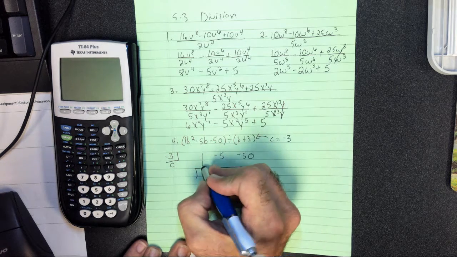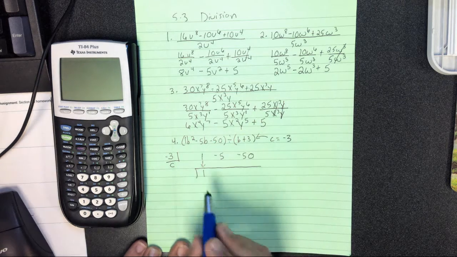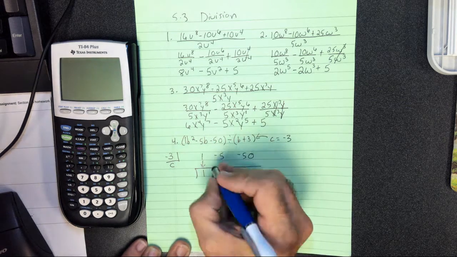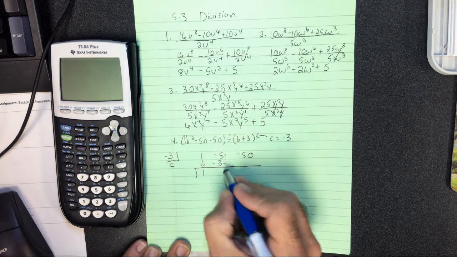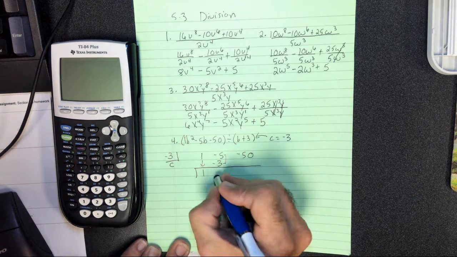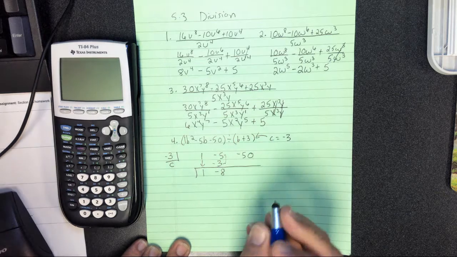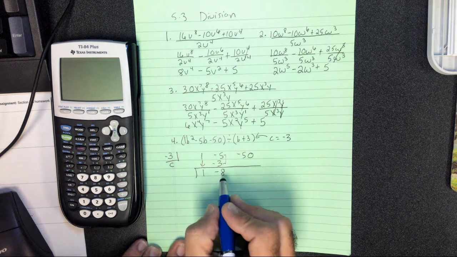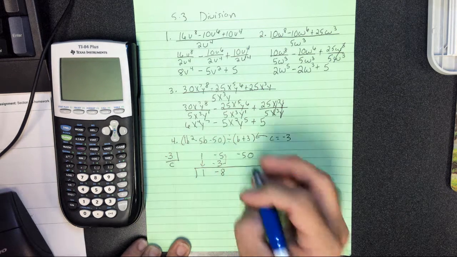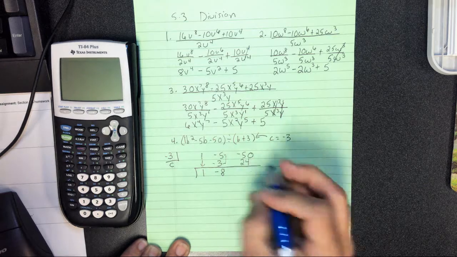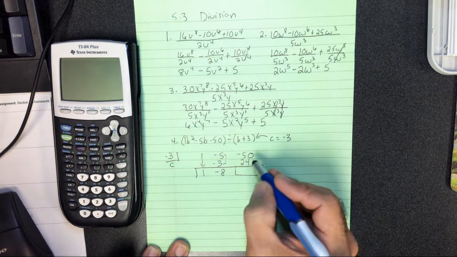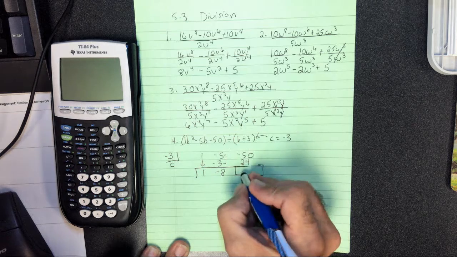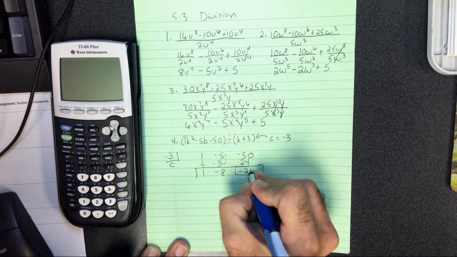You bring the 1 down, and then the 1 times negative 3 is negative 3. These two numbers we add. Negative 5 and negative 3 gives me a negative 8. Then we multiply again. The negative 8 times the negative 3 is a positive 24. Now right here is where we put what we call a remainder. So a negative 50, positive 24 gives me a negative 26.